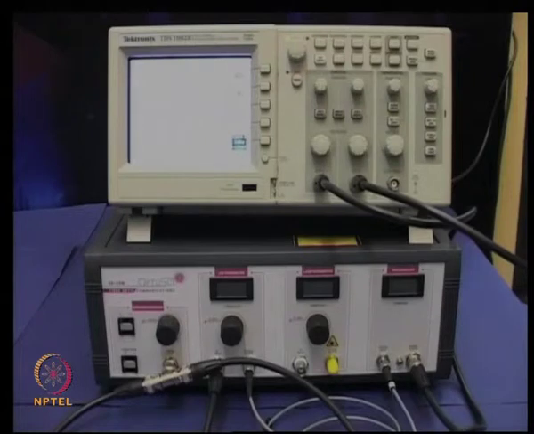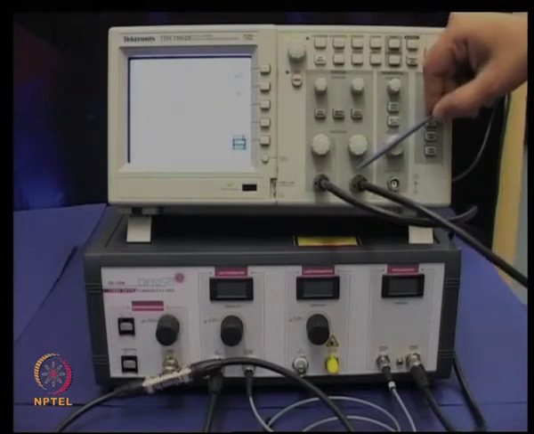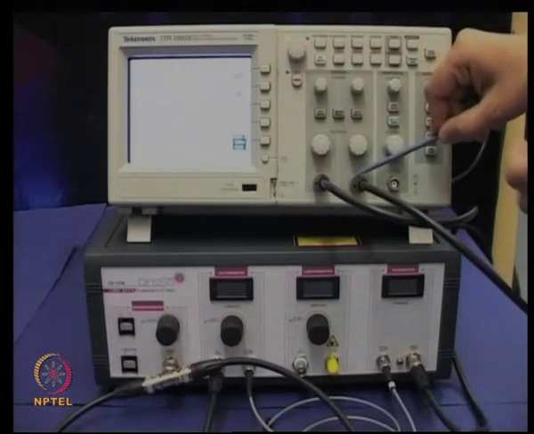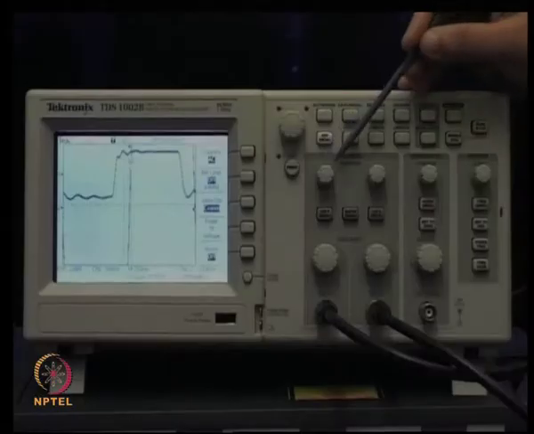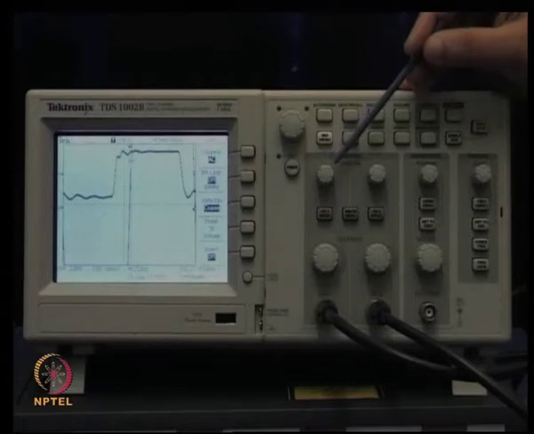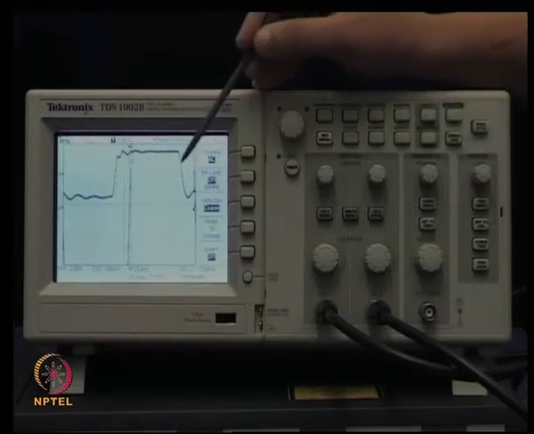The output of photoreceiver is seen on channel 2 of the CRO.